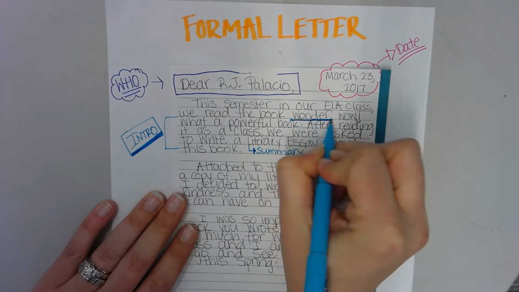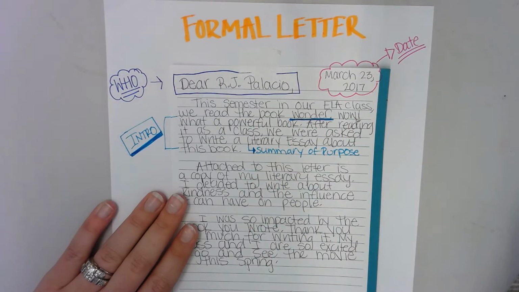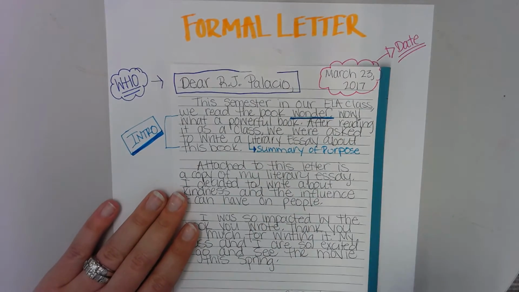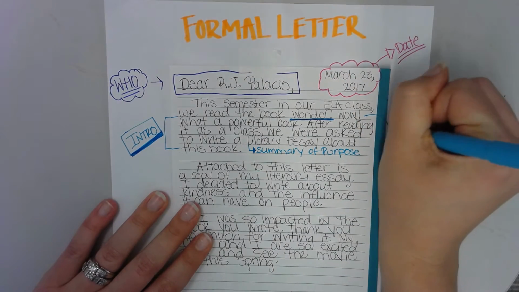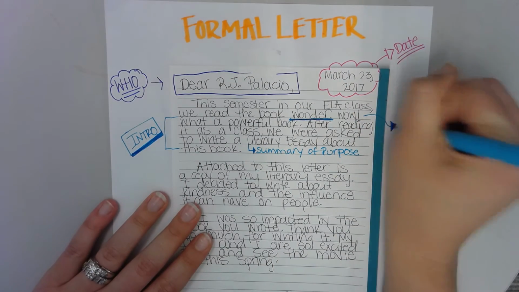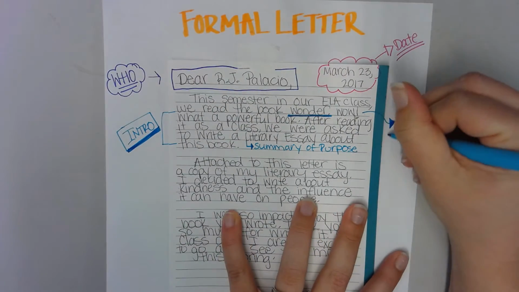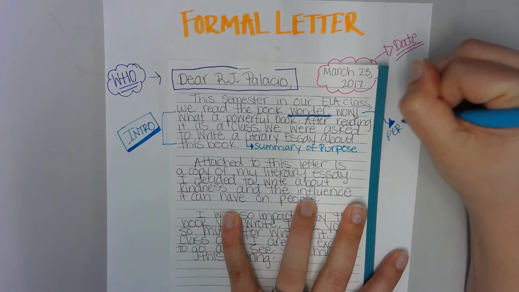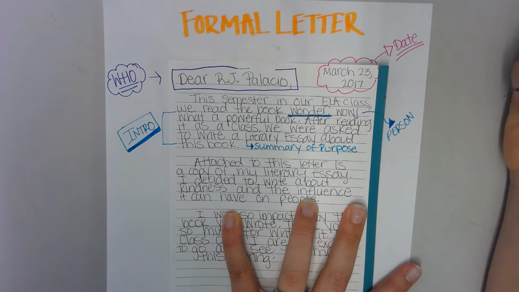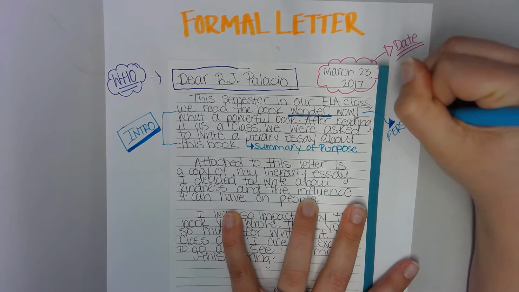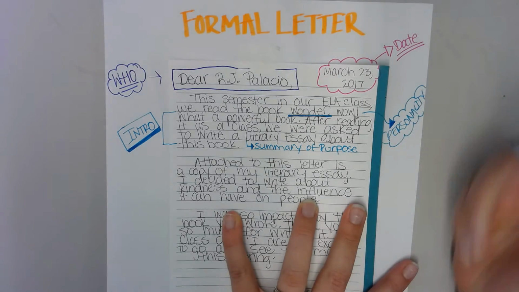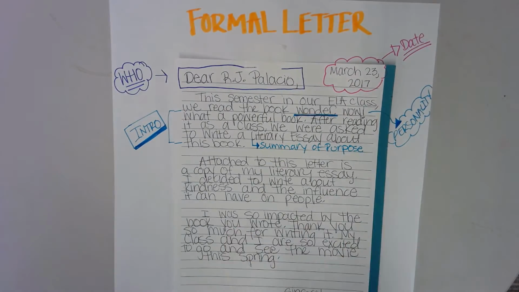Notice also what I have here. I underlined the title of the book. Anytime you are writing the title of a book out, you need to make sure you have it underlined. And then another thing that I try to always incorporate in all of my writing, but especially in letters, is this idea of your own personality, right? It's important for them to see who you are through your writing.